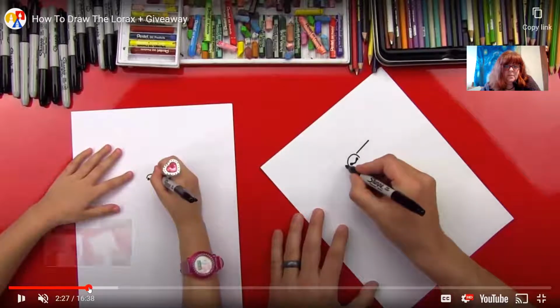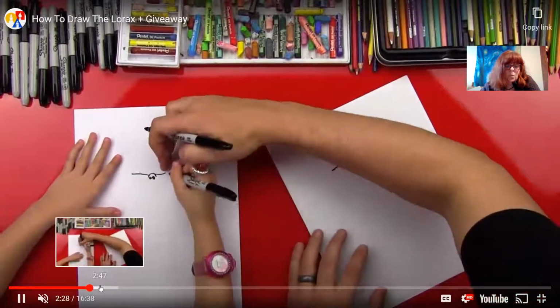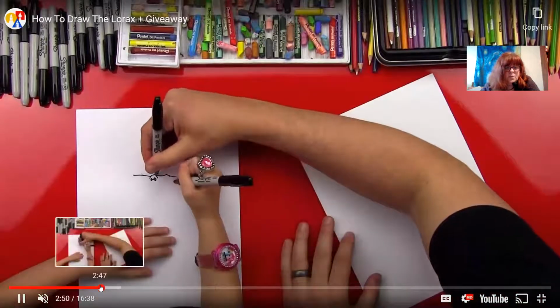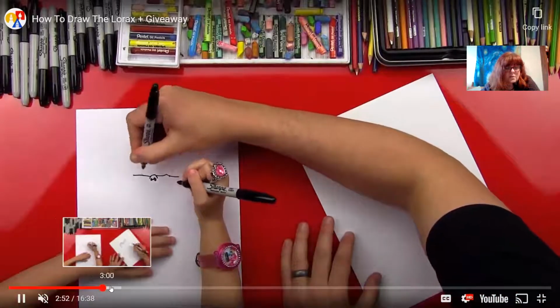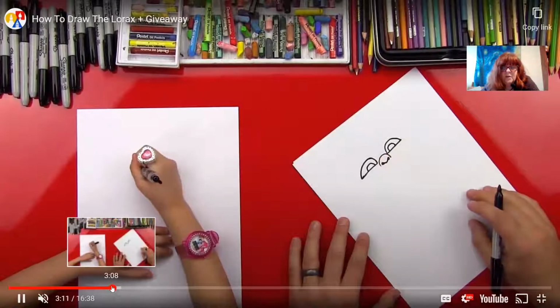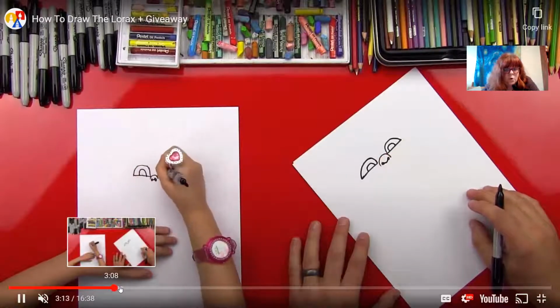And eyes. We're going to do two lines, one on either side. So this is like a half circle for the eyes. And I'm speeding it up a tiny bit. And then another half on the inside. So his eyes are open.